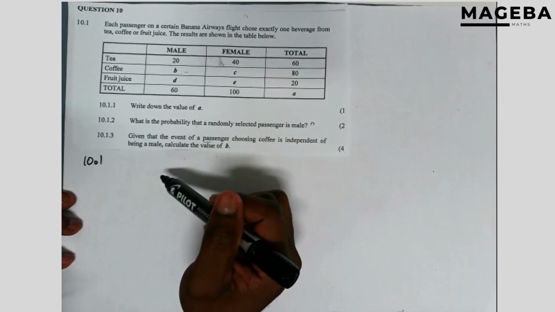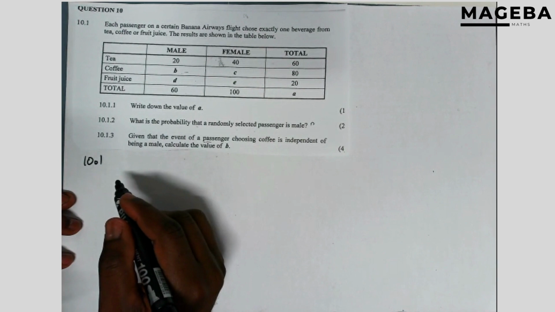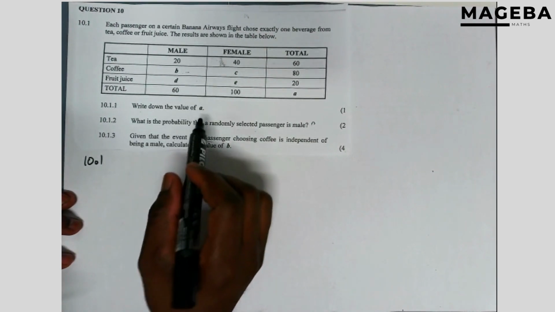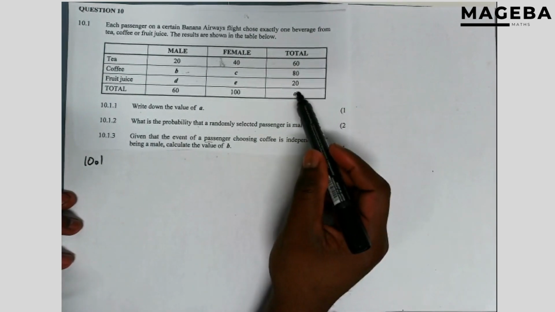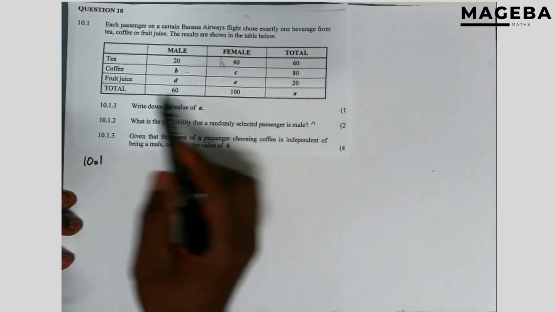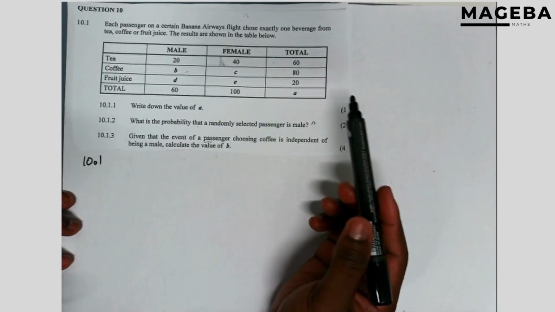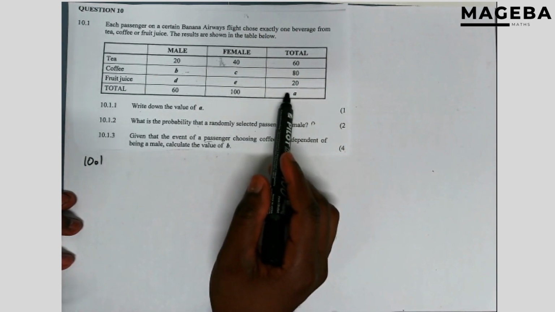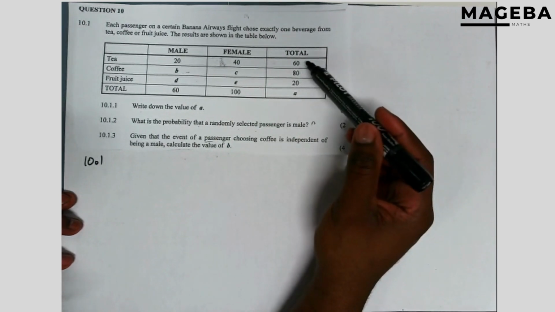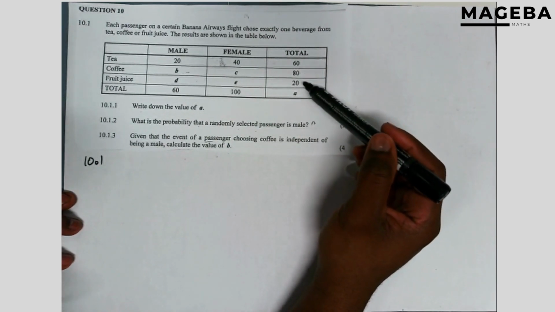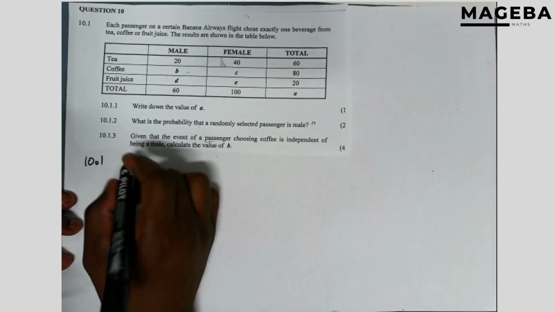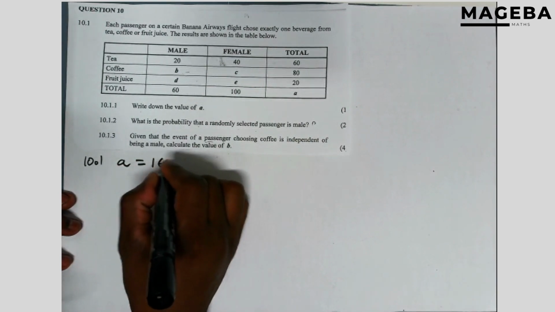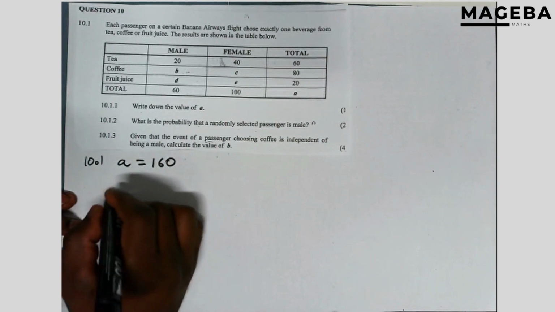They tell us to write down the value of A. A is a total here, and also A is a total here. It depends how you count it. If you say 60 plus 100, you're going to get 160, and also if you add 60, 80 and 20, you're still going to get 160. So A is just 160.